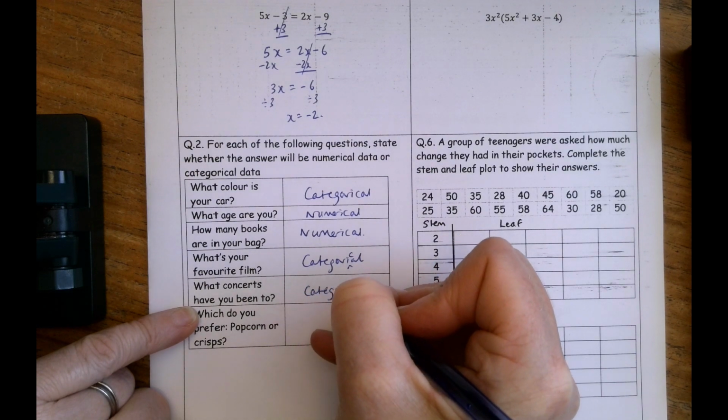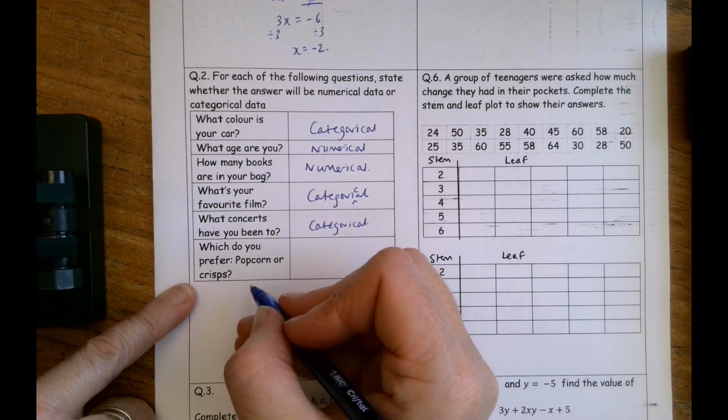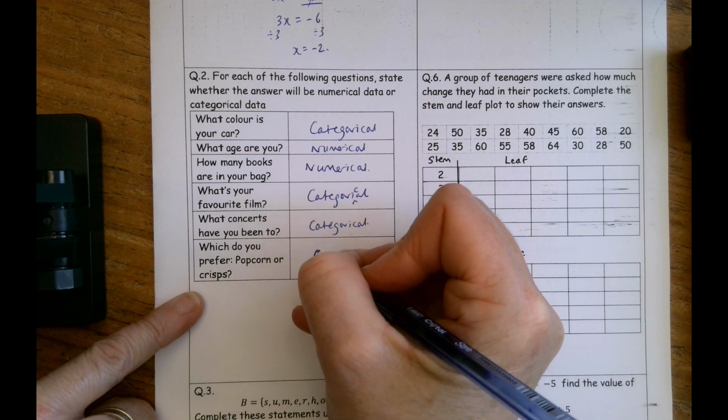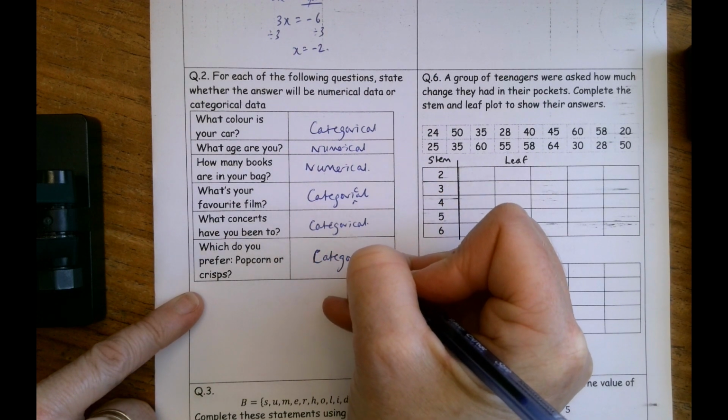Have you been to Taylor Swift? Have you been to Noah Khan or whoever? Which do you prefer, popcorn or crisps? That's categorical as well. I prefer crisps.